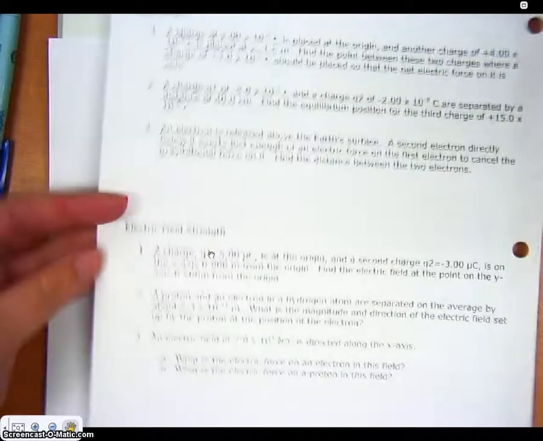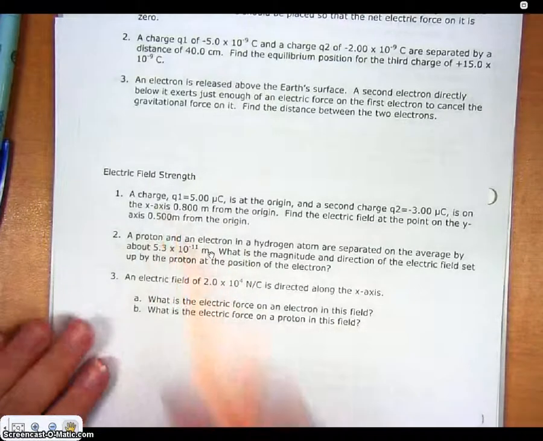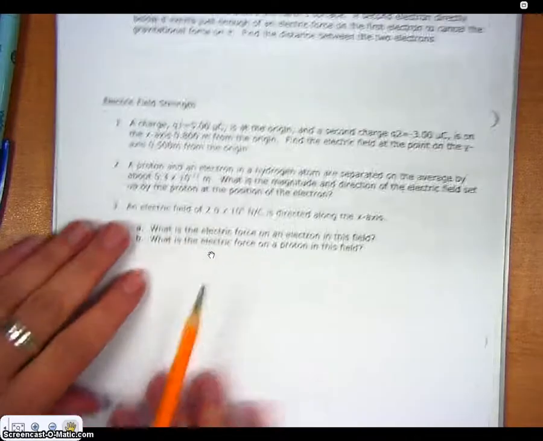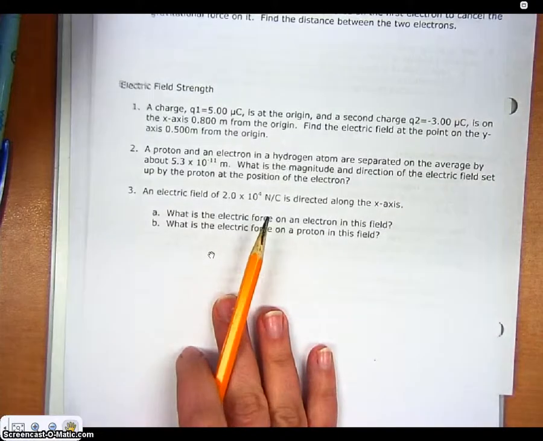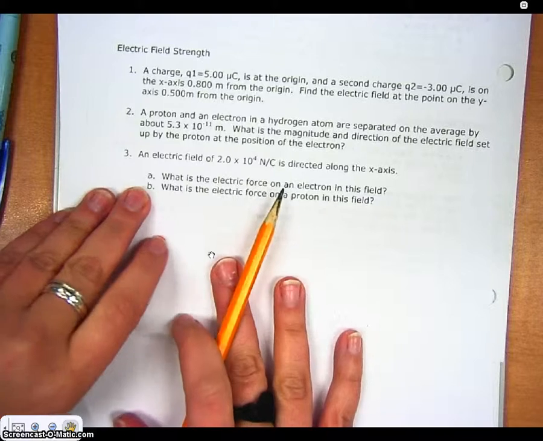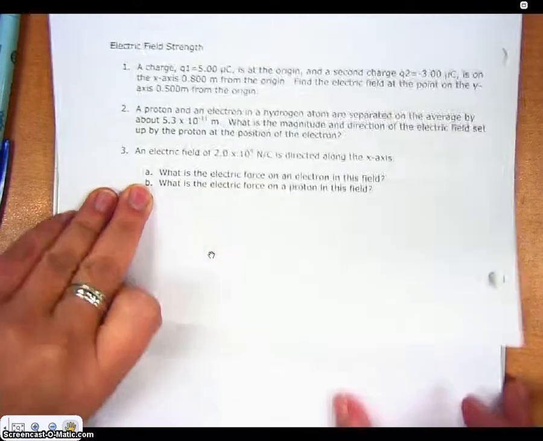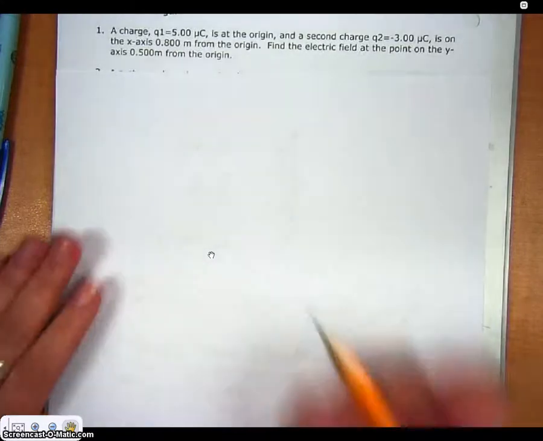Okay, in this video I'm going to do electric fields number 1. It says a charge Q1 has 5 microcoulombs of charge and it's at the origin, and a second charge Q2 of negative 3 microcoulombs is on the x-axis 0.8 meters from the origin. So let's just draw this, okay?